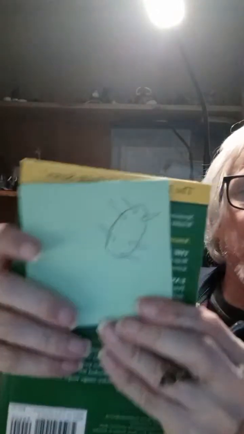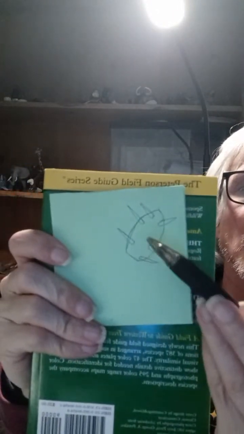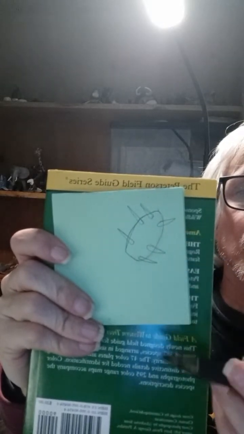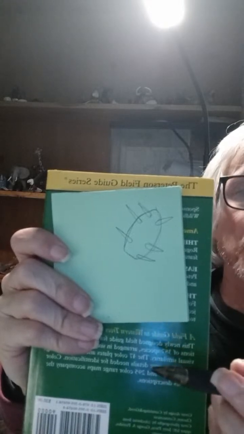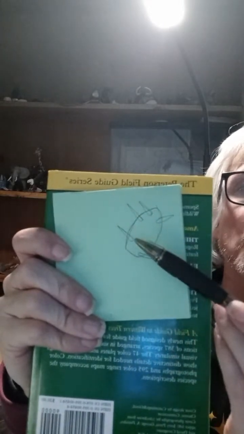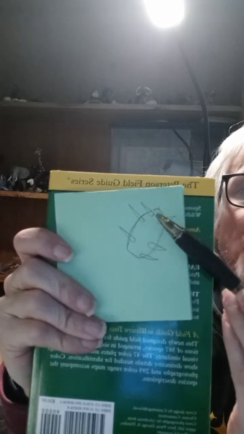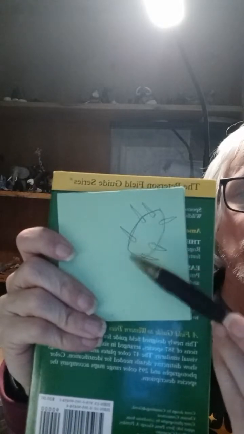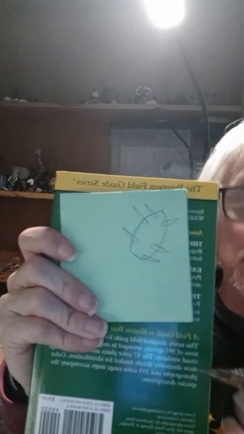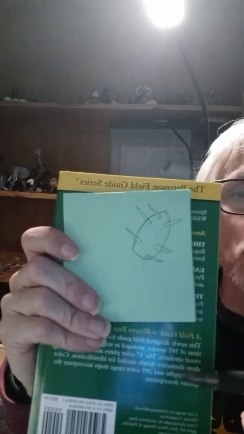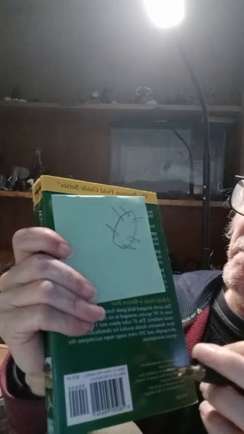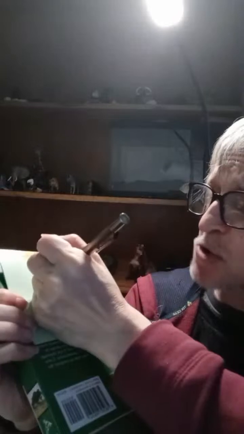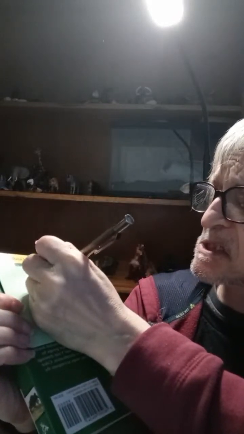The spines of a cactus are modified leaves. Yep. So these spines not only protect the cactus from being eaten by some animals, but they also provide shade. So that's kind of cool. Now they do have smaller spines, the glochids.